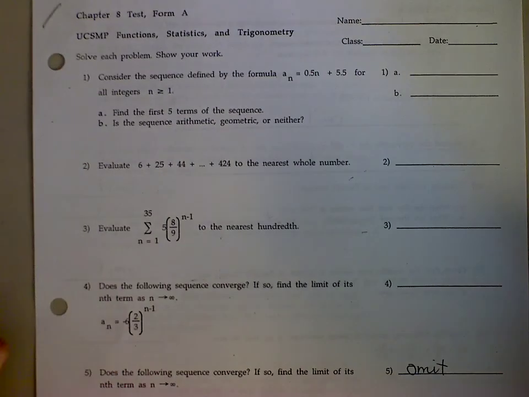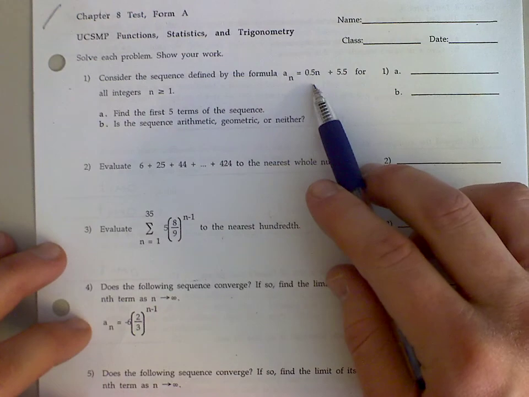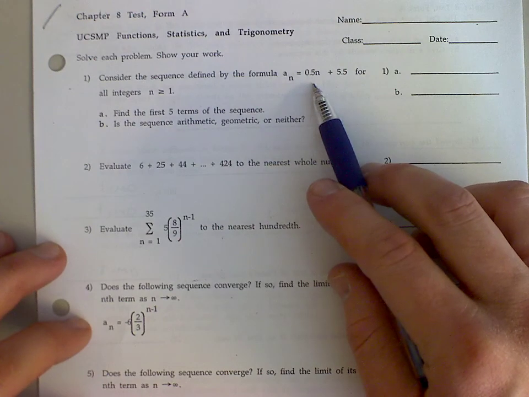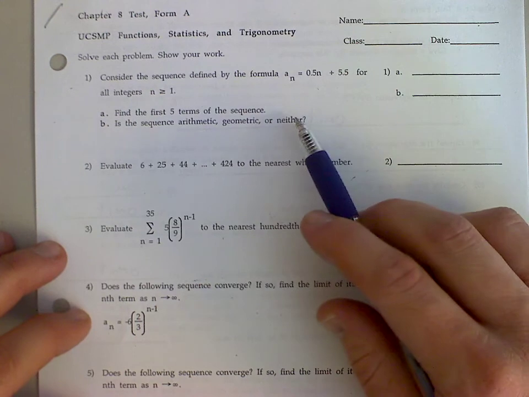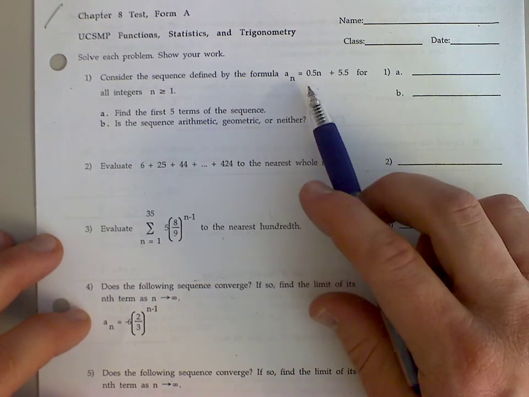Practice test review. I'm going to go through these and work them out. Number one, we have this recursive or explicit formula. It wants us to first find the first 5 terms. We are going to just plug in 1, 2, 3, 4, and 5 for n to get those terms.